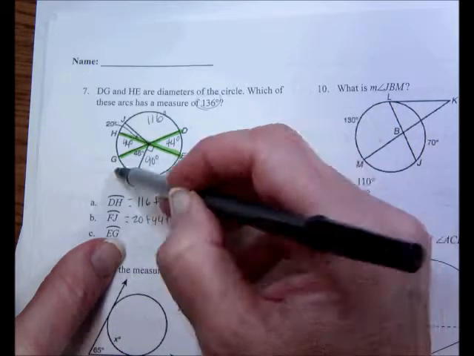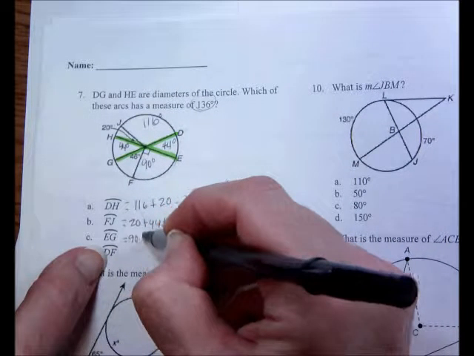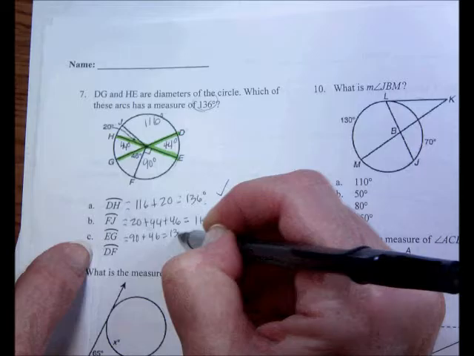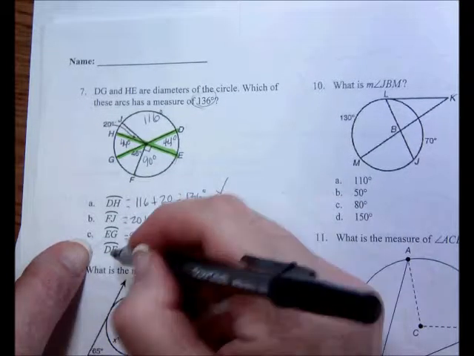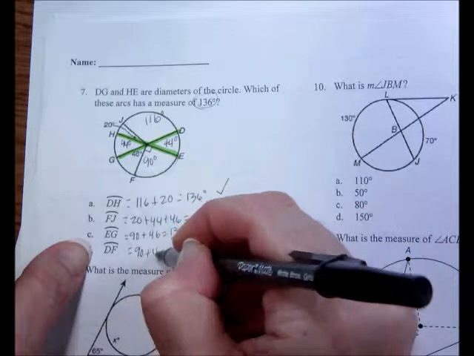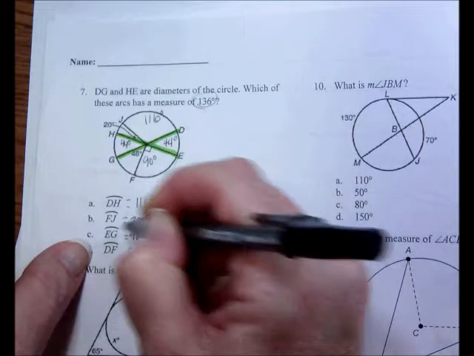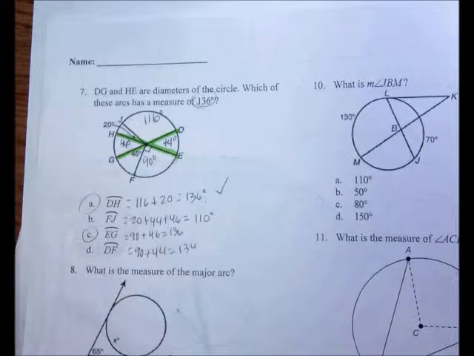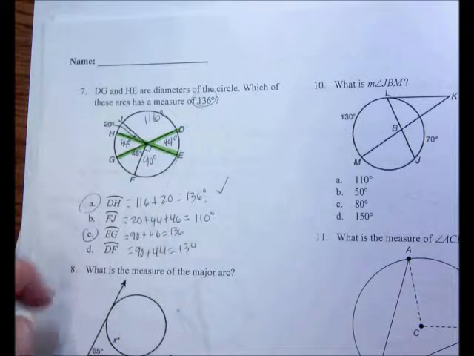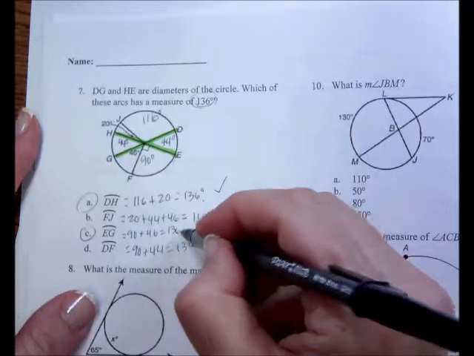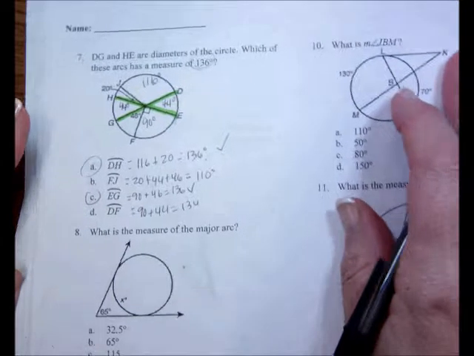EG is 90 plus 46, which is 136, and DF is 90 plus 44, which is 134. So my 2 correct answers, and either one was accepted, are A or C.